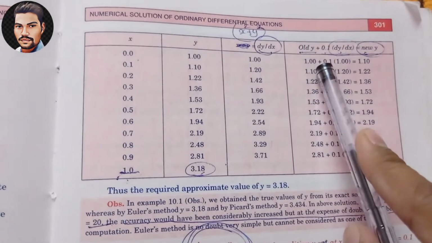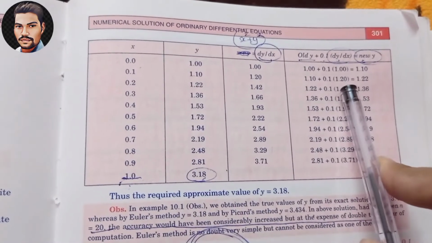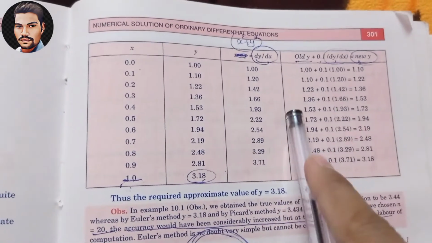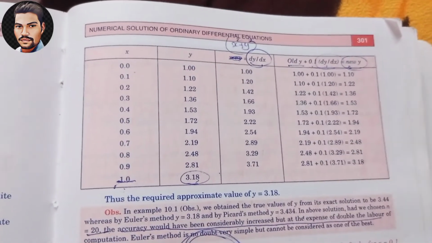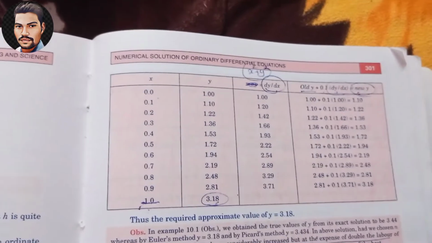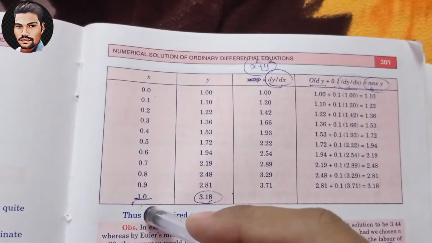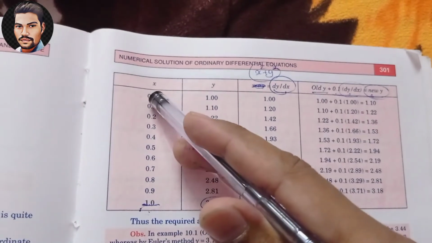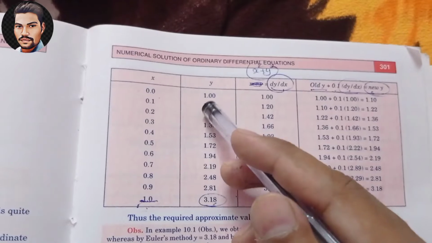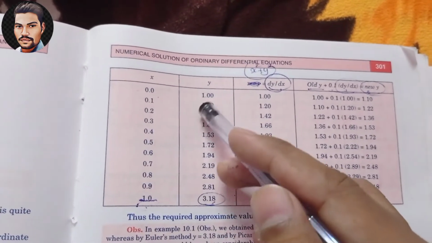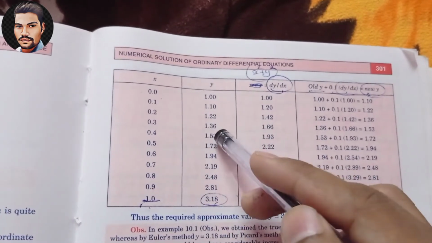But here I am going to tell you how you can do this within a minute with the help of a scientific calculator. If you go with the table technique, it will take a long time, so don't go with it, just use your calculator. Here you have made the interval of x partitions and the initial value of y, but you don't have all these other values. How are you going to find them?